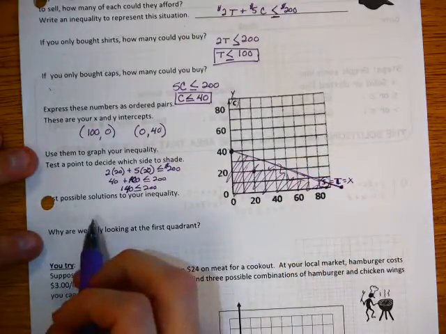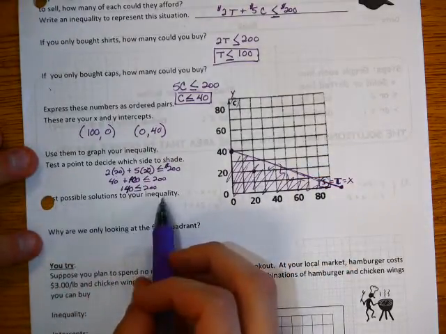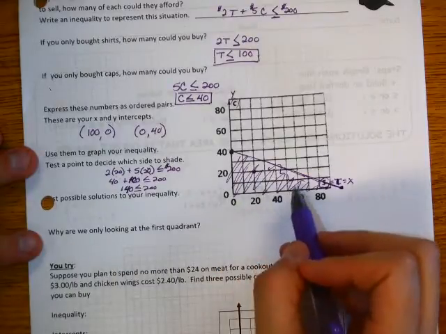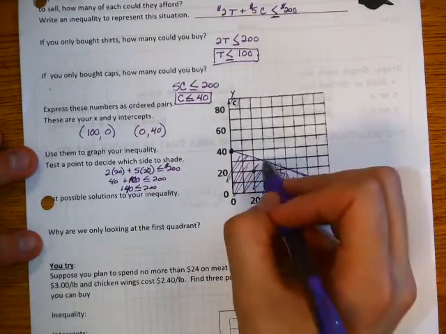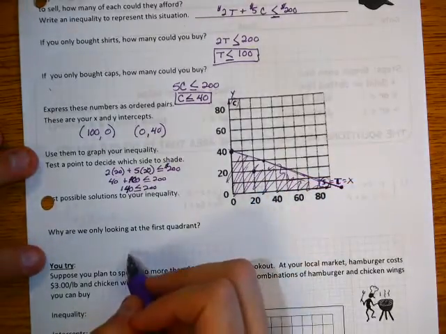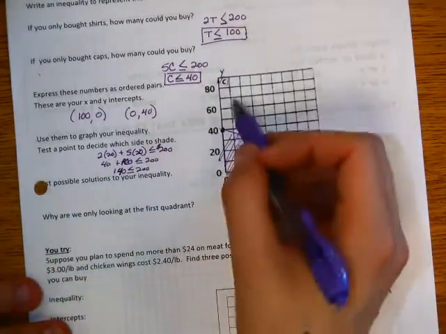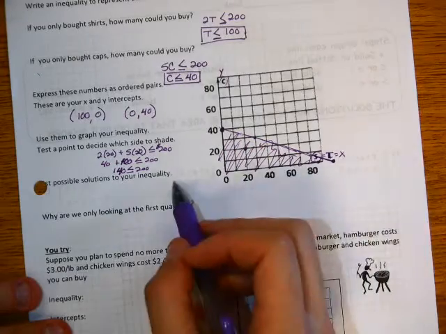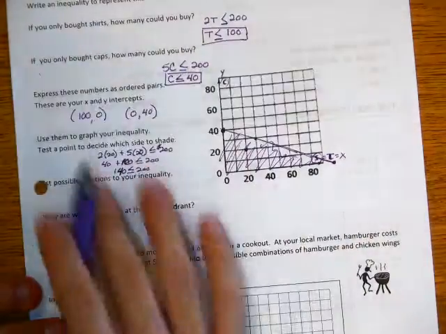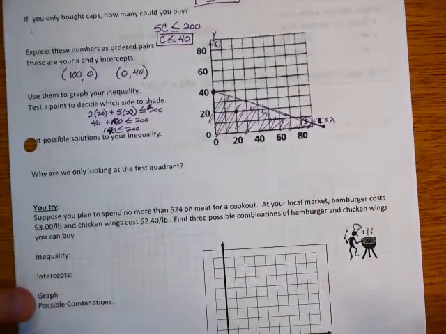Okay. List possible solutions to your inequality. Any of these points right here would be possible solutions, and any point on this line would also be possible. So don't worry about writing that. Why are we only looking at the first quadrant? Because you can't sell negative caps or negative t-shirts. It doesn't make sense in the context of the problem. So it says for you to try. You go ahead, you try that out.